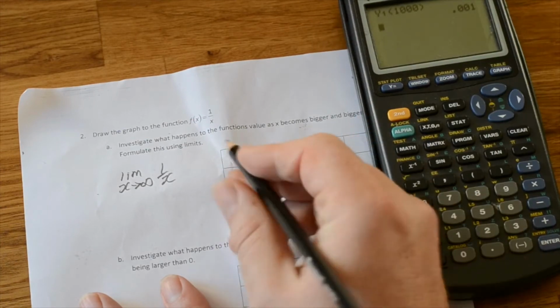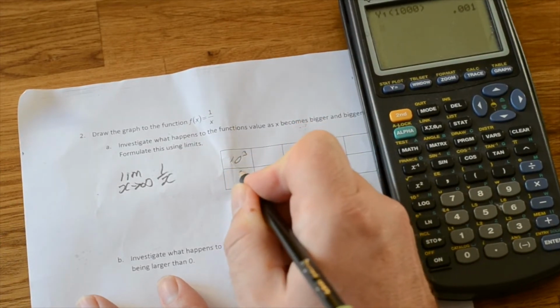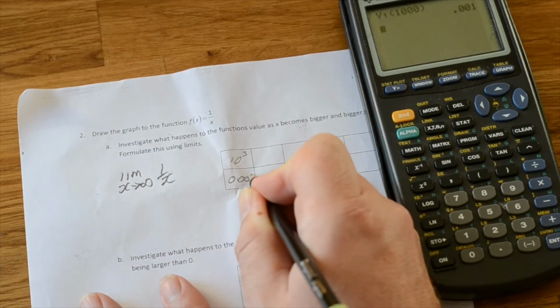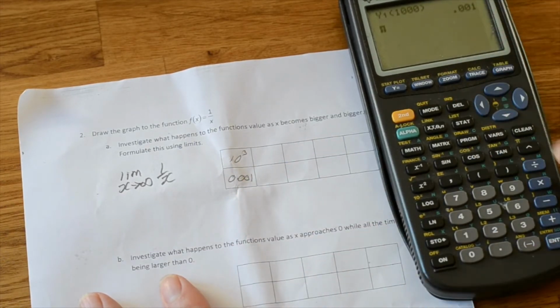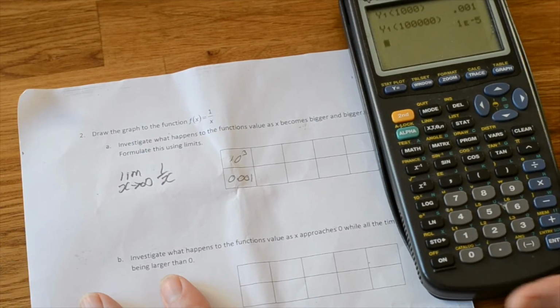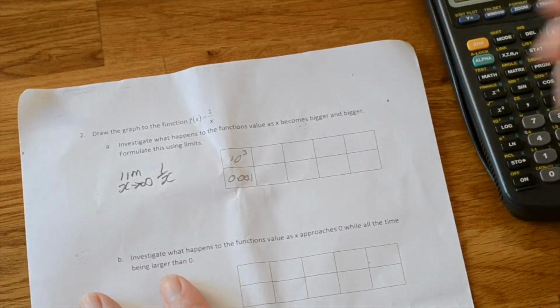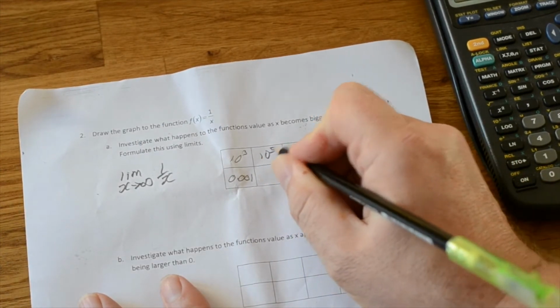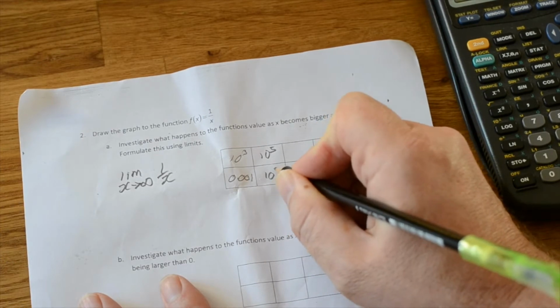This is going to be 0.1. So 10 to the 3, and we get 0.001. We put in a larger number, 10 to the 5, we're going to get an even smaller number. So as this one goes up, 10 to the 5, this one goes down, 10 to the minus 5.